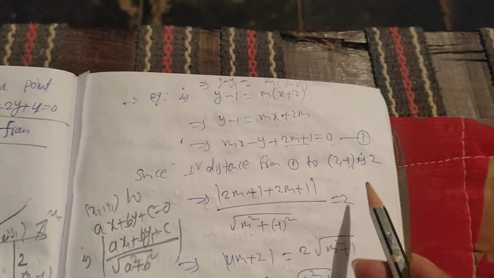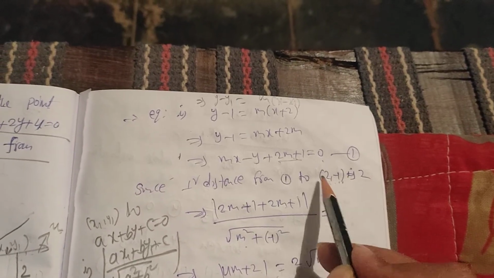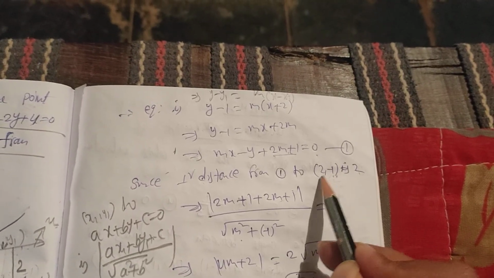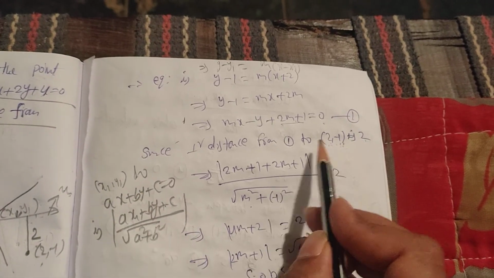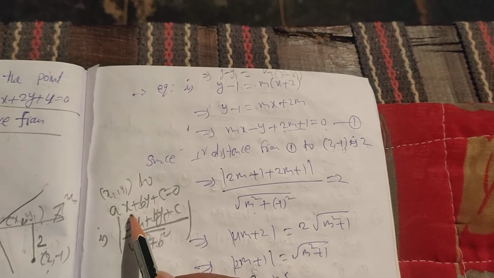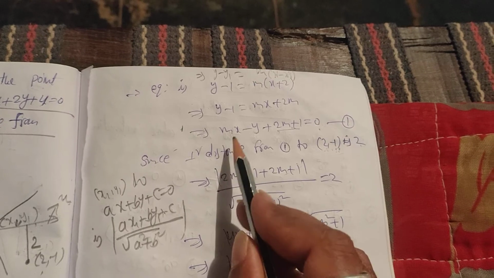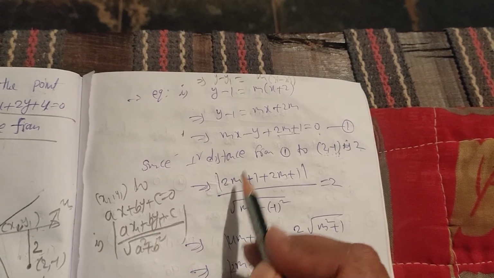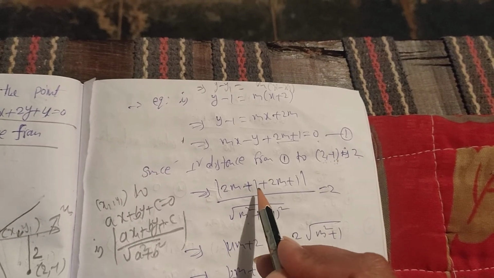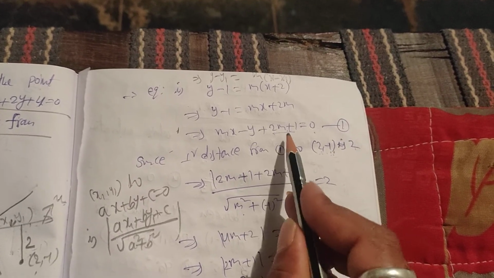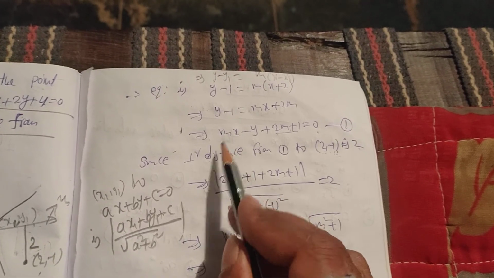So for the second condition, he has given that the distance from this point to this straight line is 2 units. That means here I took x1 comma y1 as 2 comma minus 1. That is important. So if you substitute 2 in the place of x and minus 1 in the place of y, we get m into 2, that is 2m, minus y means minus of minus 1, plus 1, plus the constant 2m plus 1, by root over m square plus minus 1 whole square, that is a square plus b square.